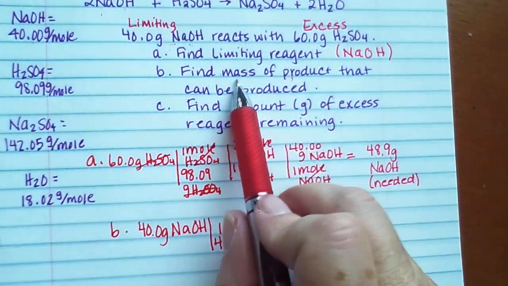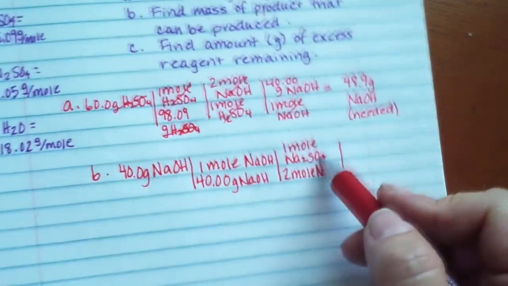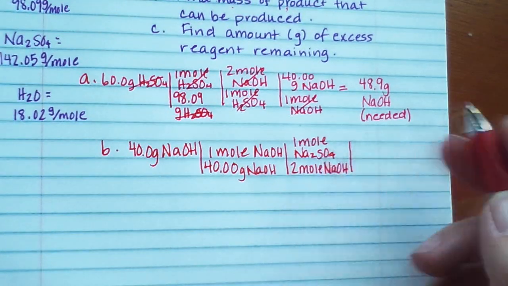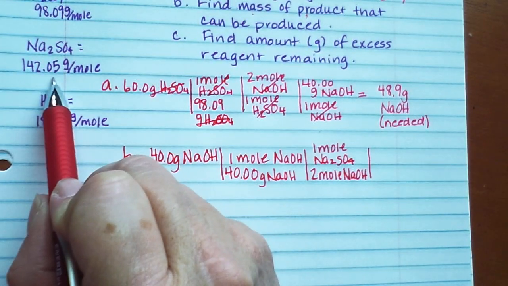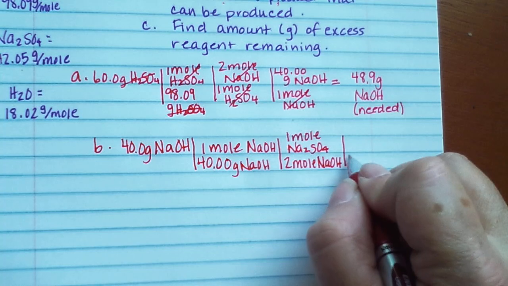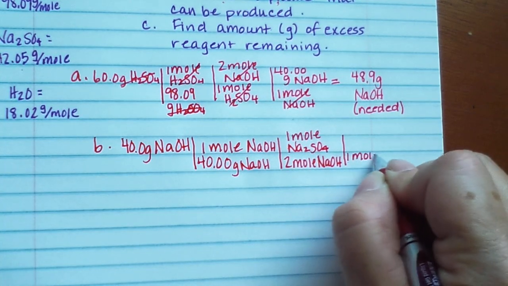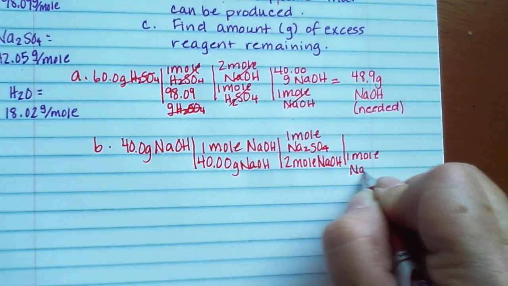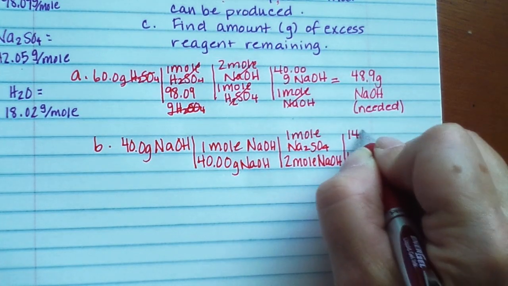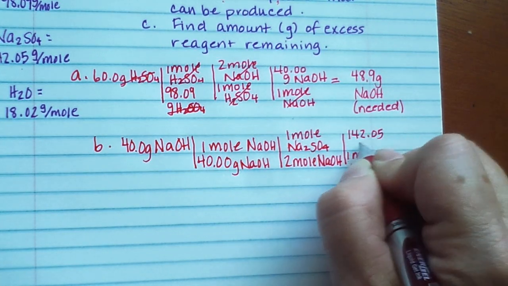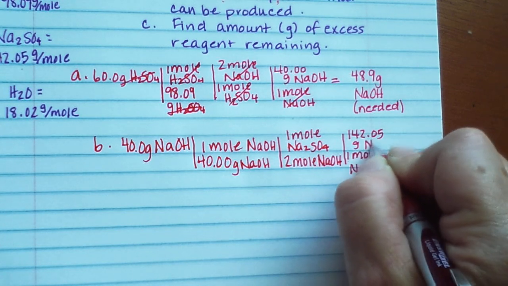Now, for the mass of the product, I've got to go from moles of sodium sulfate to grams, and I have that right here: 1 mole of sodium sulfate to 142.05 grams of sodium sulfate.